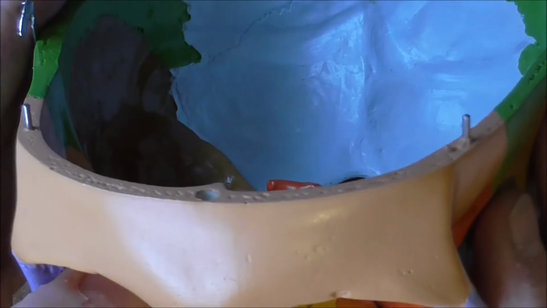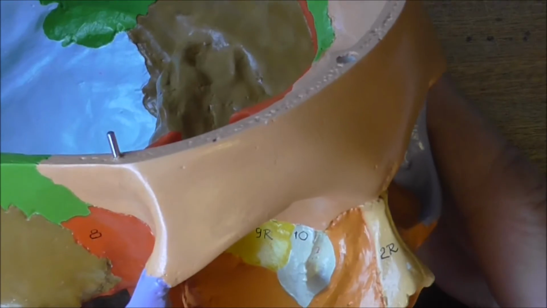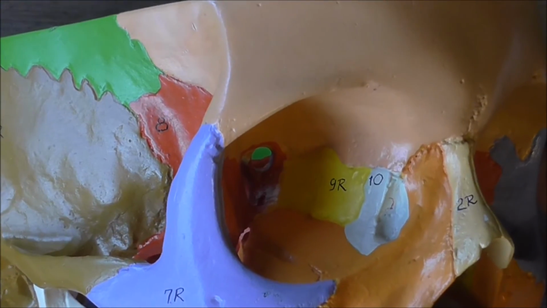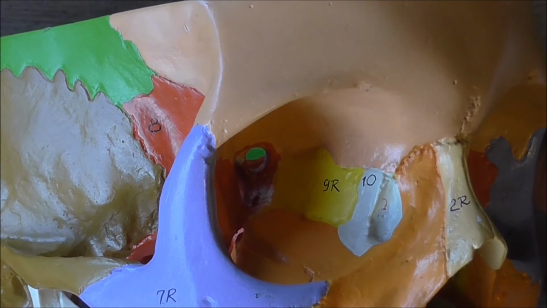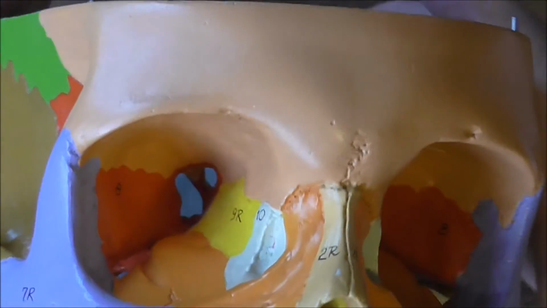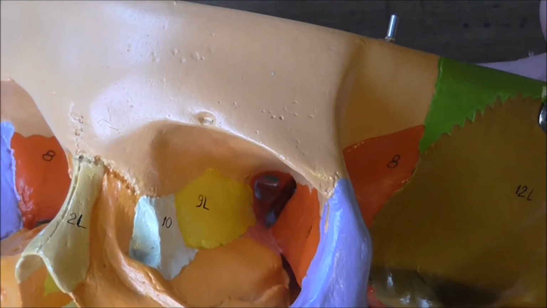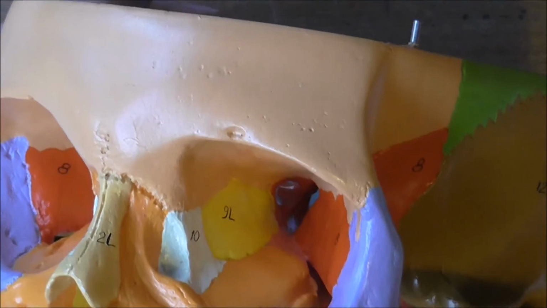So up to the sphenoid there, you can see the sphenoid on the outside still in red here. But we see it inside the orbit there. Then the ethmoid bone is in yellow, which we see in here, labelled 9R on this model. And the same on that side. The ethmoid bone in yellow.